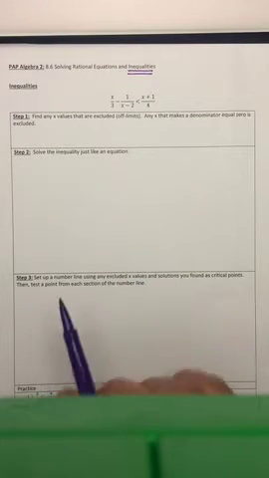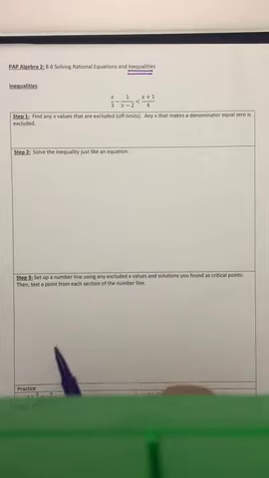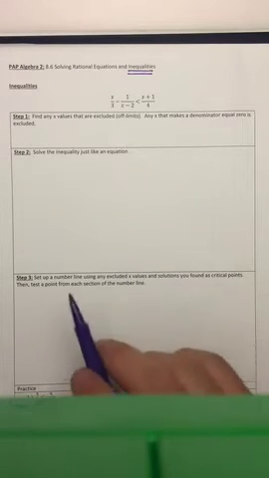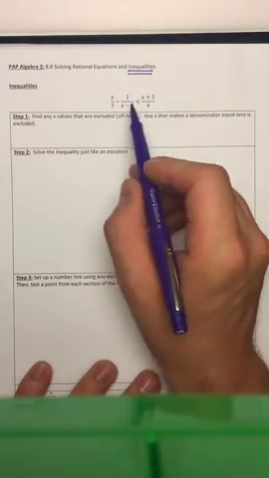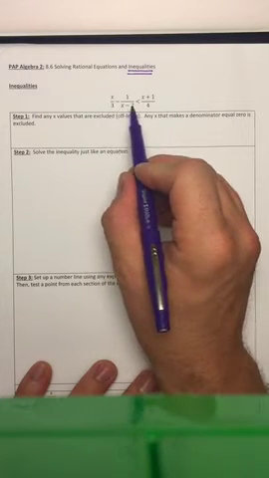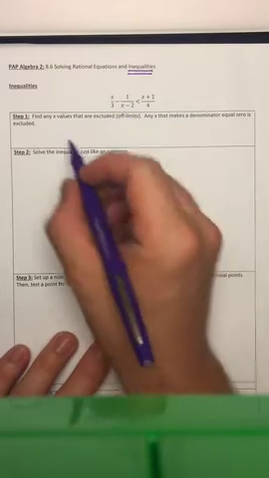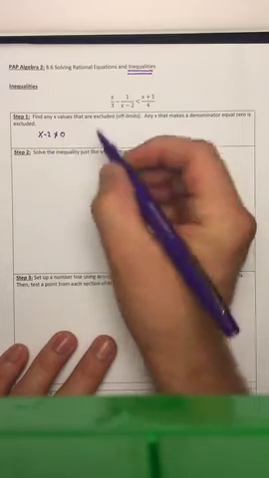Step 1 is find any x values that are excluded or off limits. Any x that makes a denominator equal 0 should be excluded. Here's what that means. I'm going to scan the inequality that I'm given, and I'm looking just at the denominators. I see that I only have one denominator that has a variable term in it. So I know that x minus 2 can never be 0.